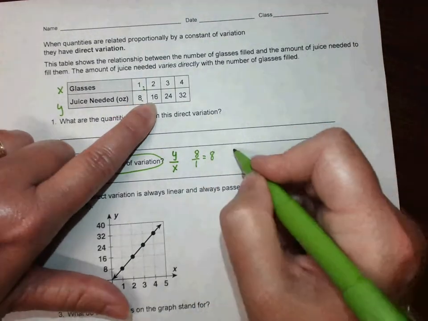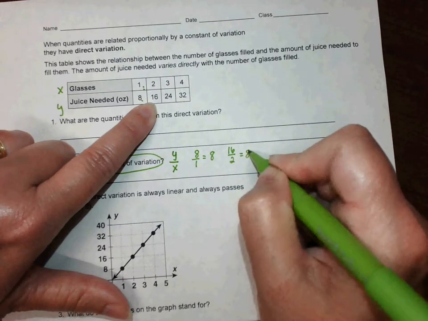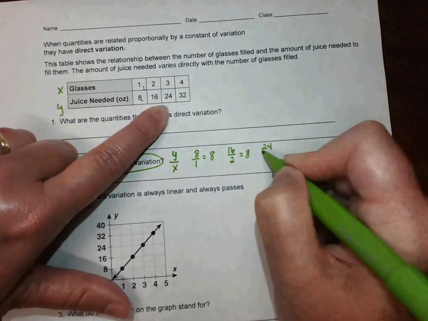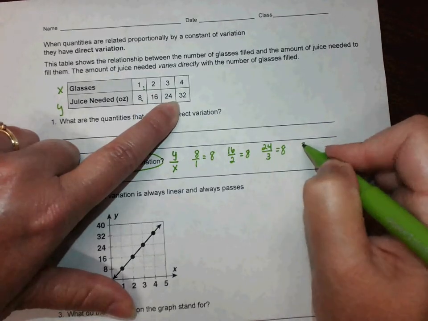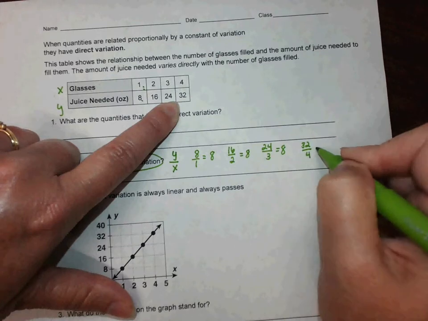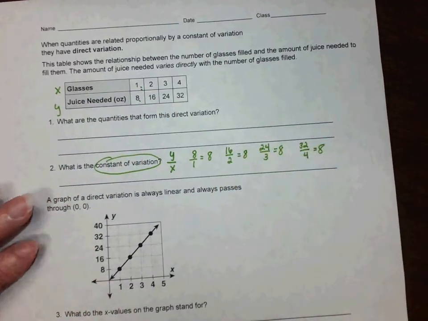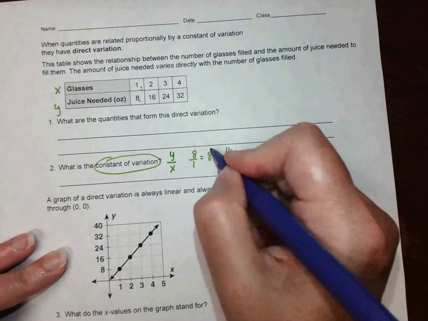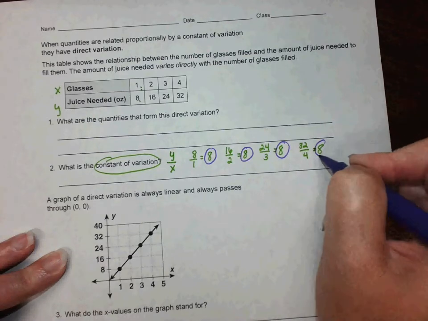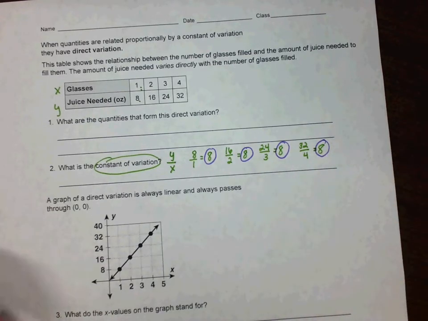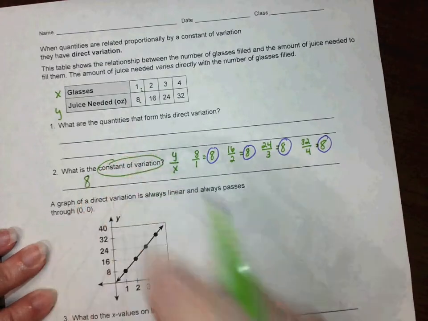Already went over this. 16 over 2, that also equals 8. 24 over 3, that equals 8. 32 divided by 4, that equals 8. So my constant of variation is 8.